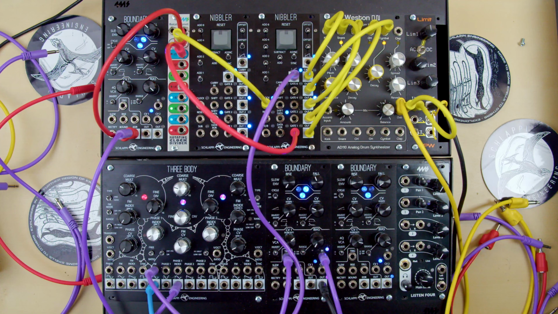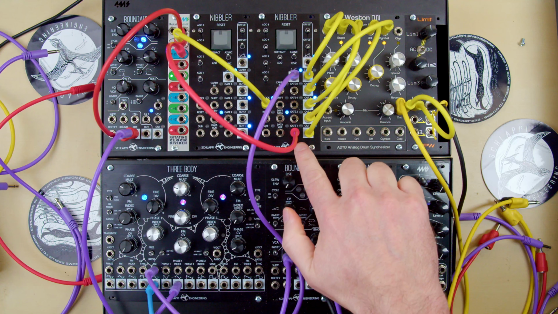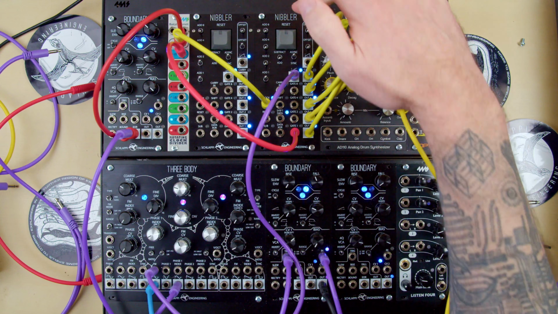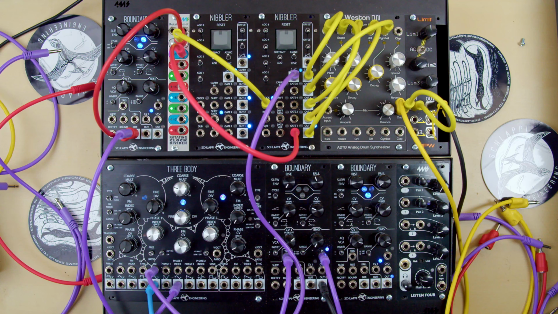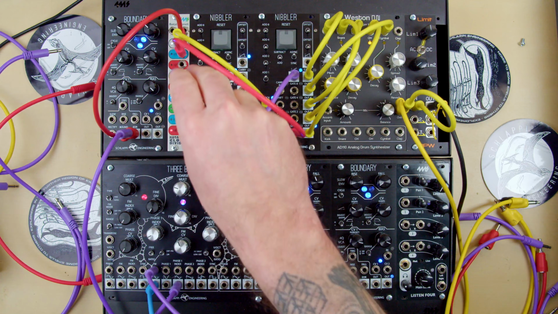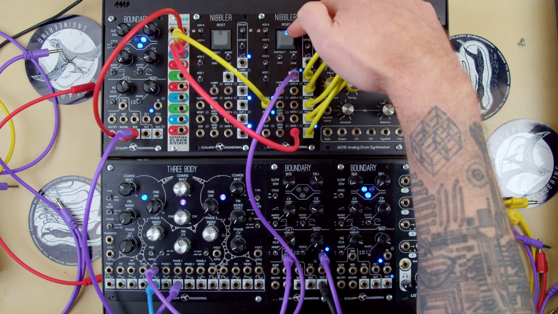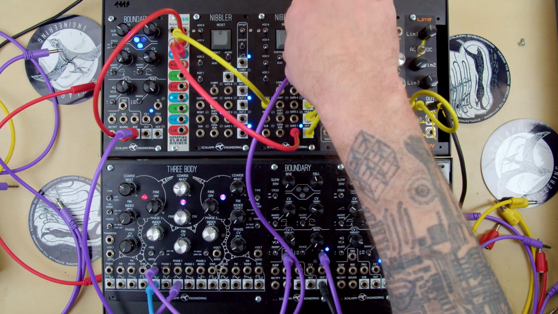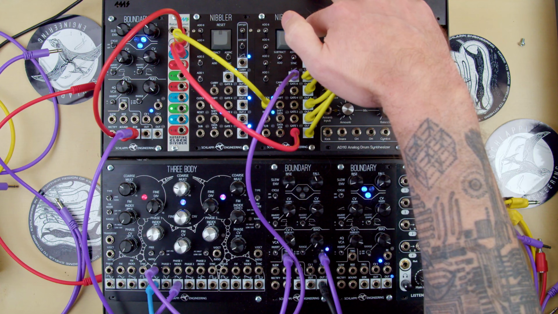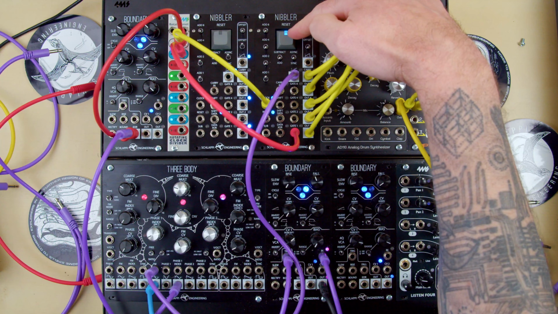So as long as we have it on asynchronous mode, then we get this sort of shuffling action from putting the clock into the gate 1 input. And if we hold reset, then we just hear that gate input. If we're in sync mode, holding reset will make sure nothing happens.